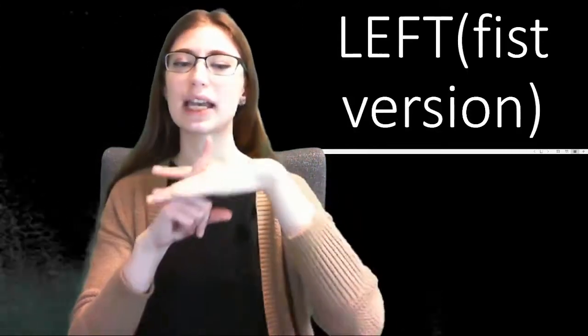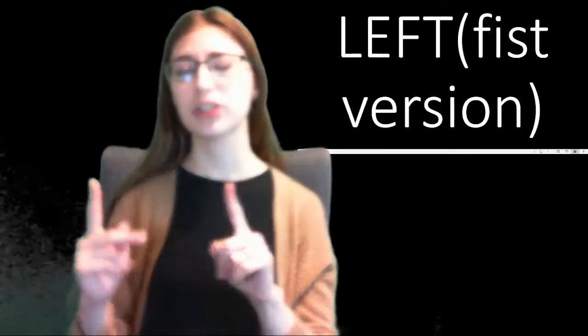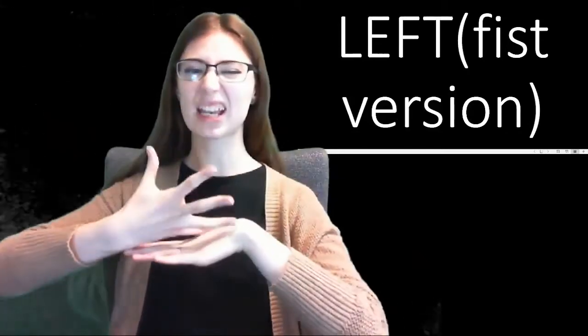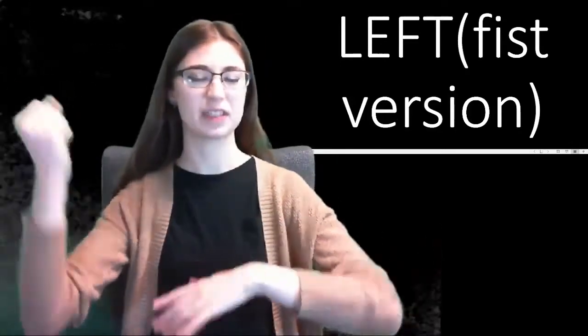Left, so like left, but this is a slightly different version. It looks kind of like you're grabbing something. Left, left.